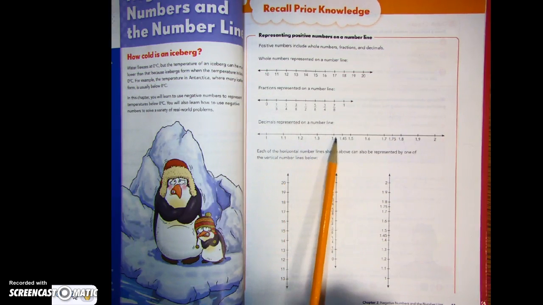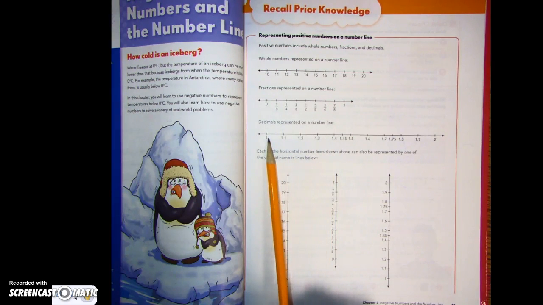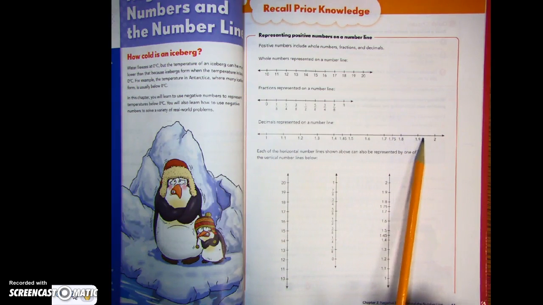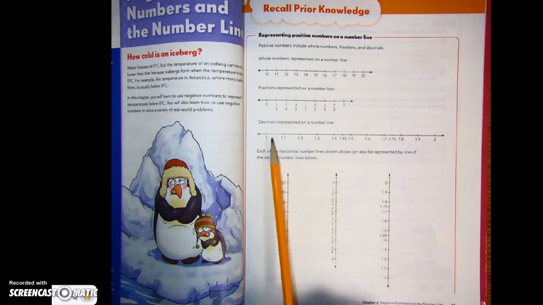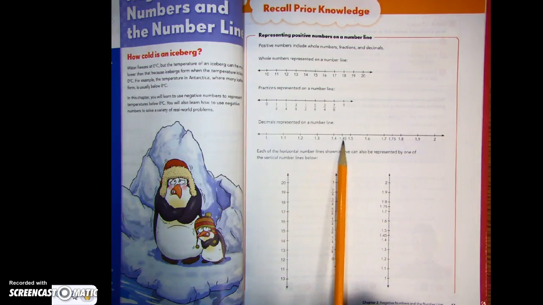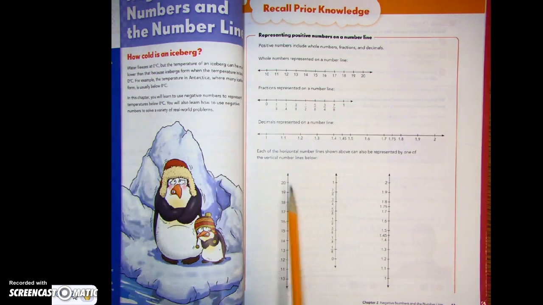We know you can just go, there are 10 points that you want to go between 1 and 2, and then they're putting actual partials. So it's not 1.4 and a half. They did 1.45 in between the 1.4 and 1.5. So you can see a little bit there how they're working those.